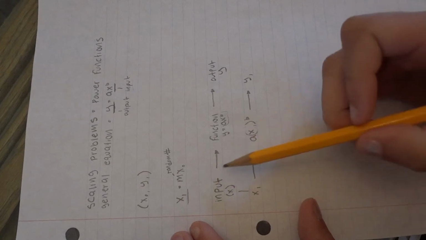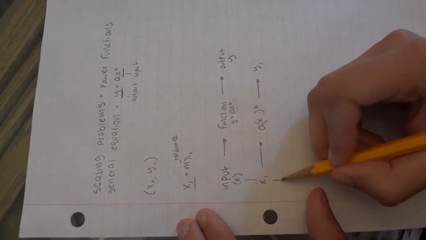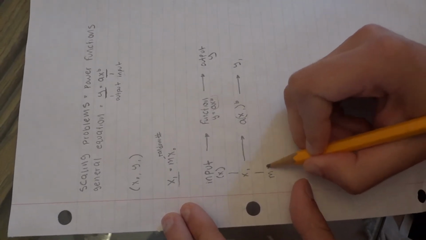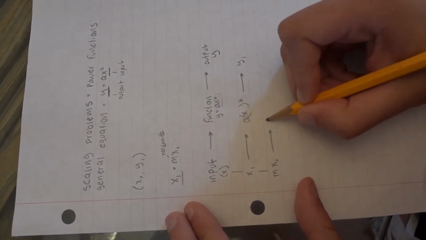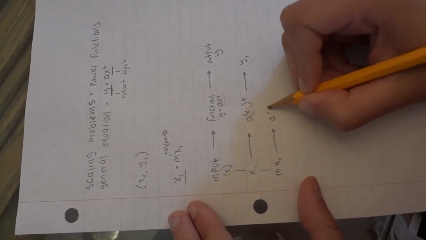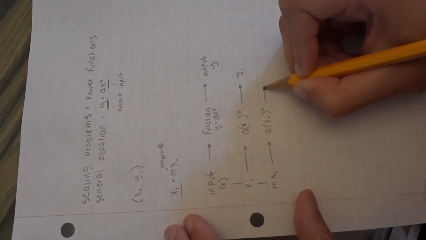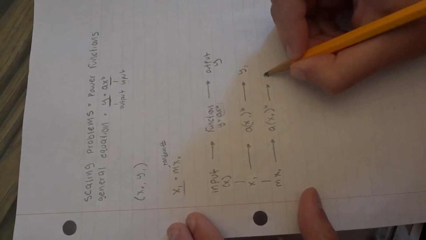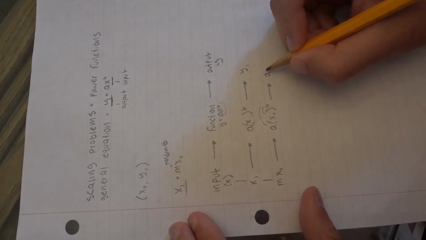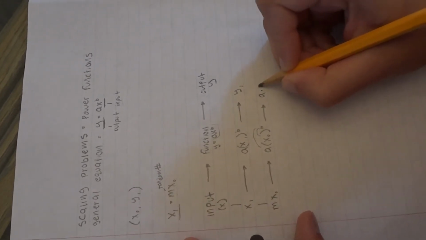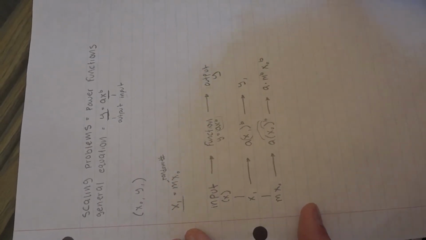And as you see up here, another way to write x1 is m times x0. So m times x0 into the function machine produces a times (m x0) to the b, and that produces, well, here we're distributing this exponent, so that's a times m to the b times x0 to the b.